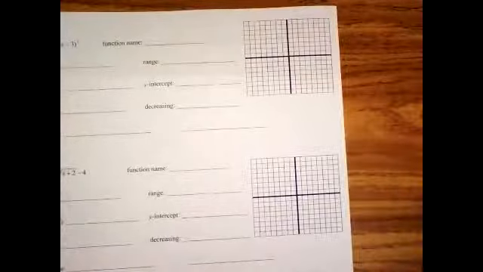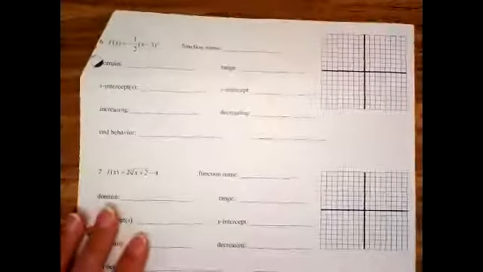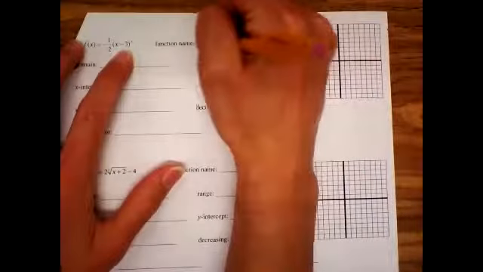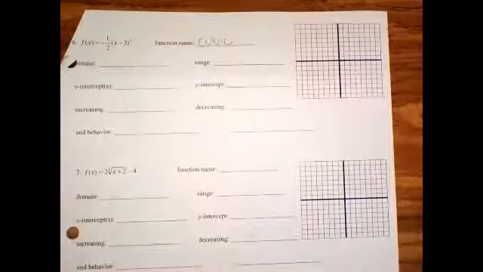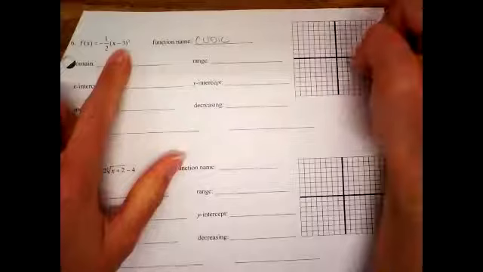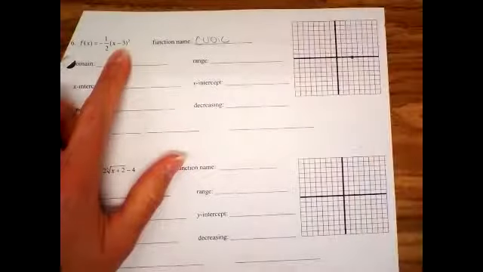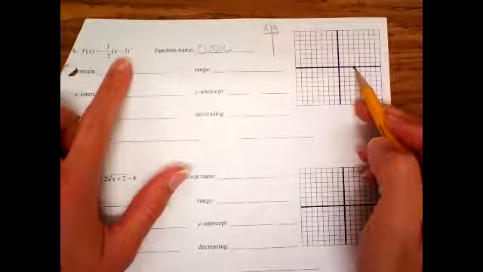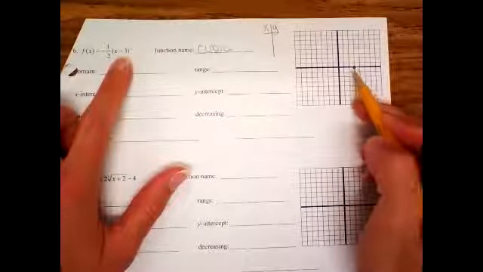All right, next one is called what? Cubic, because of the cube. So this one went right 3. I'm going to put a point at 3. And then I'm going to make a table of values. We want to plug in numbers near 3. Like that's where our center is. So we're going to pick numbers near 3.